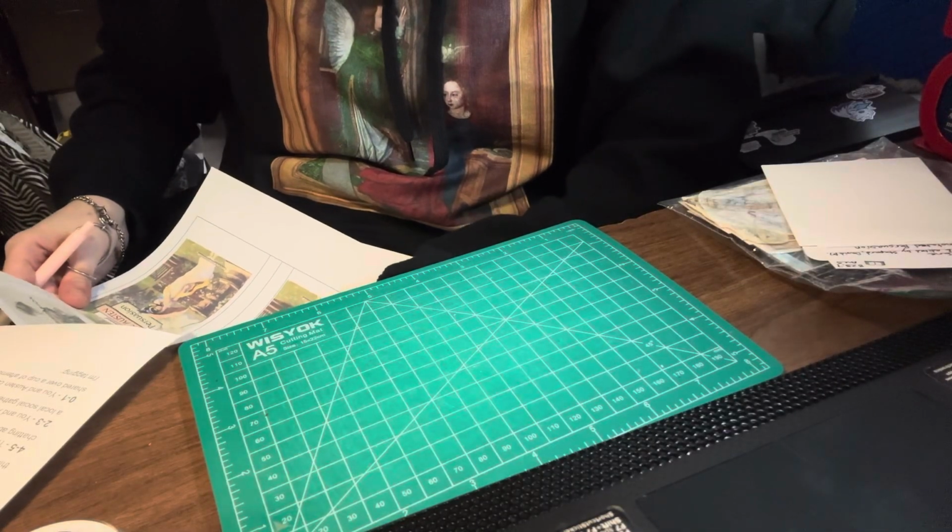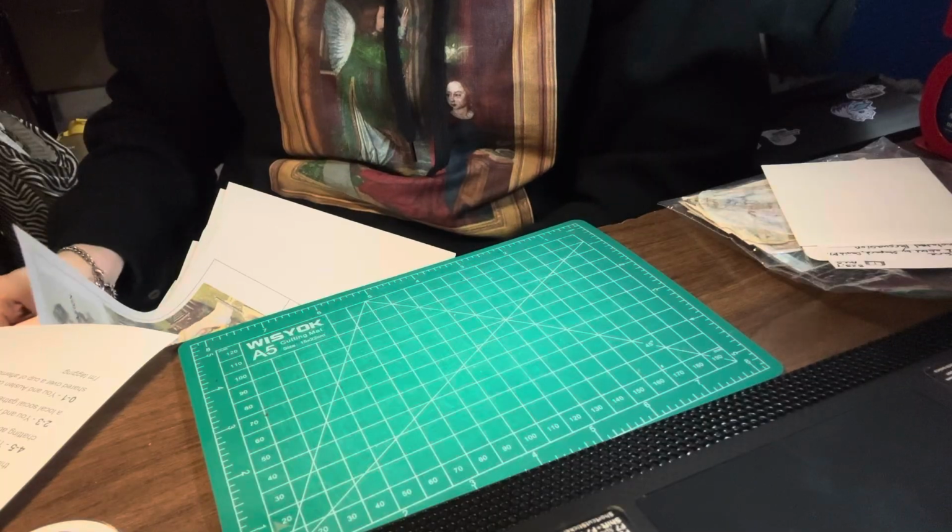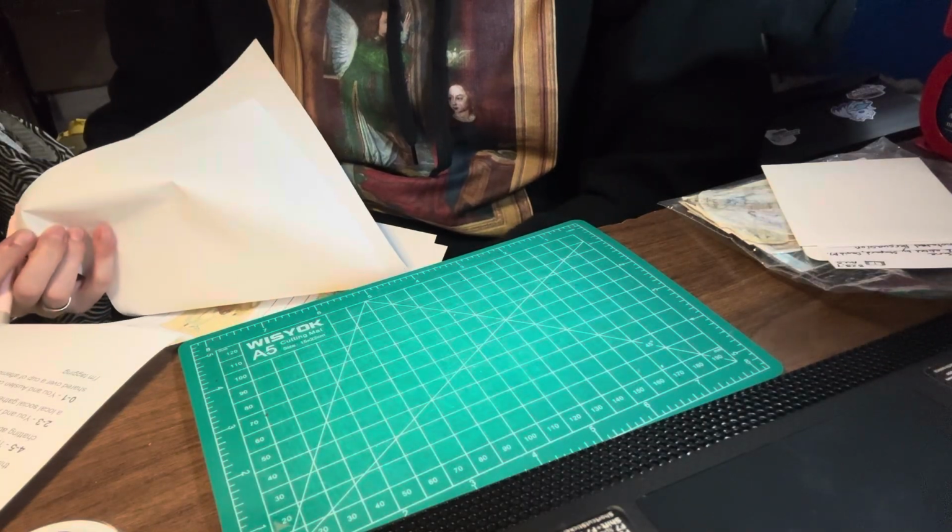So let me, oh, you know, I want a couple other views of this wall, so let's go and do that one. This is in line.